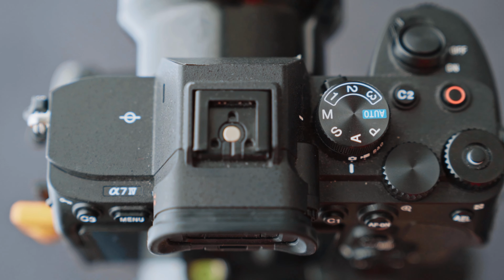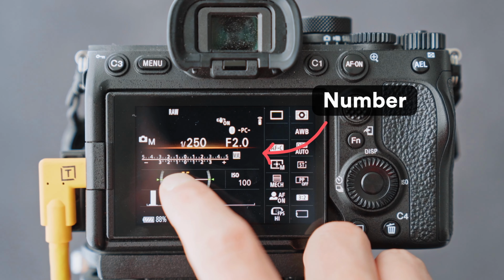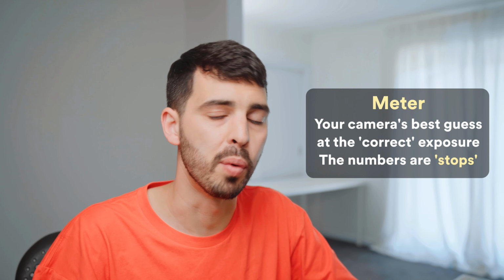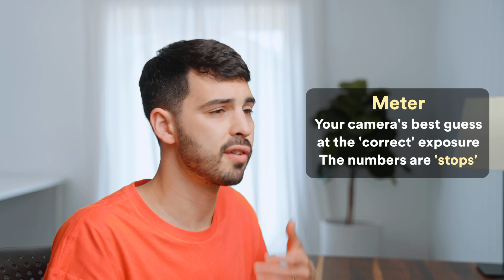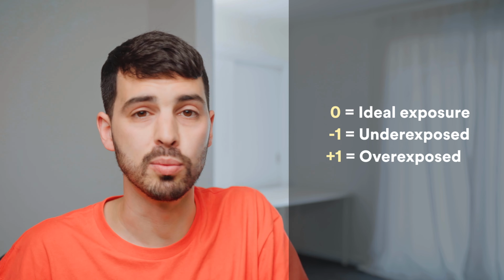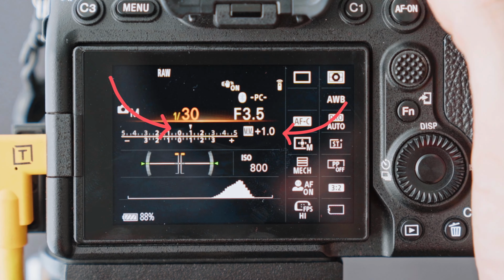So how do you actually pick the right settings? There's no right or wrong, but the best way to learn, in my opinion, is to start by switching your camera to manual or M mode. When you look at your camera's LCD screen or viewfinder, there will be either a number or a scale that looks something like this. This is your meter, which is your camera's interpretation of what a correct exposure is. It's actually very easy to read. A value of 0 is balanced, -1 is 1 stop underexposed, +1 is 1 stop overexposed, etc. As you start to pick your settings, watch as this value changes. Don't use it as gospel, but it's a really good place to start.